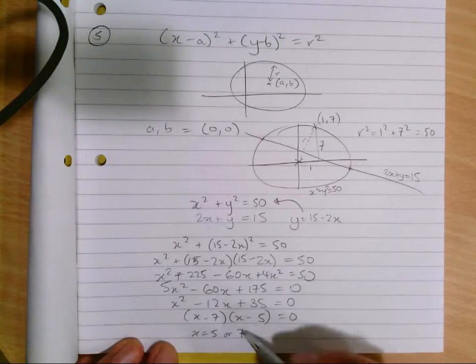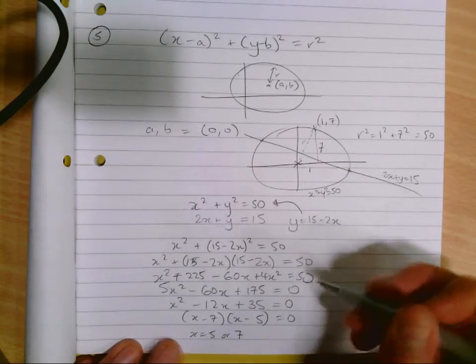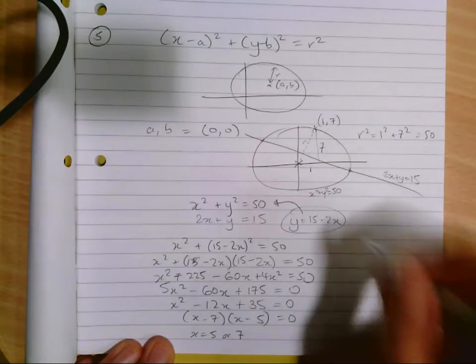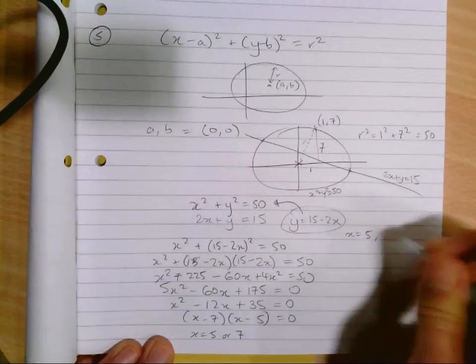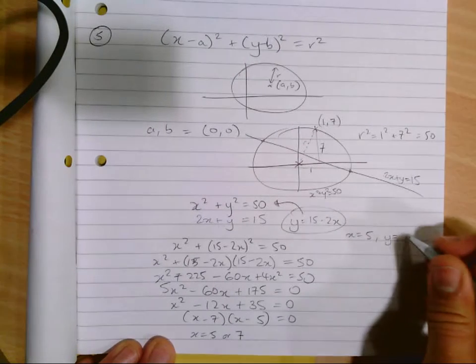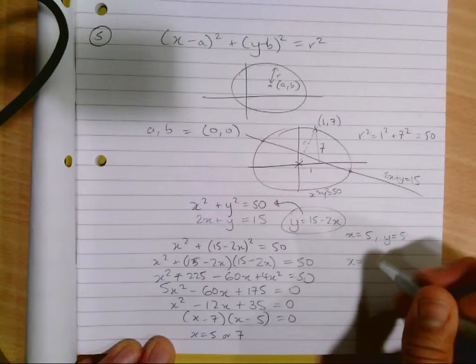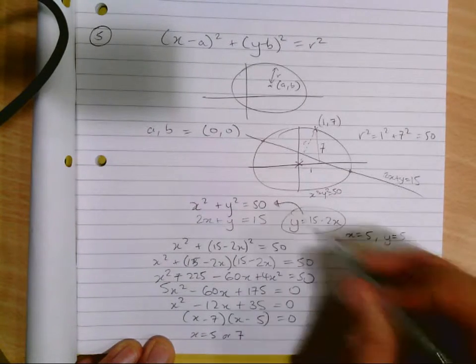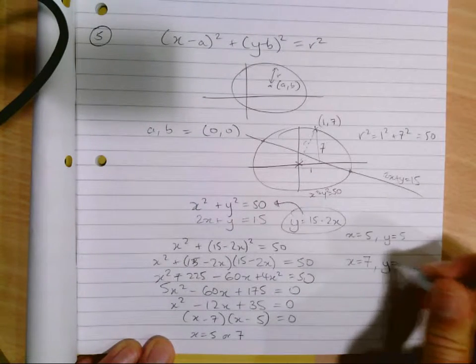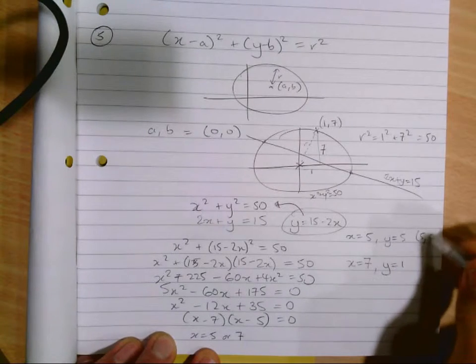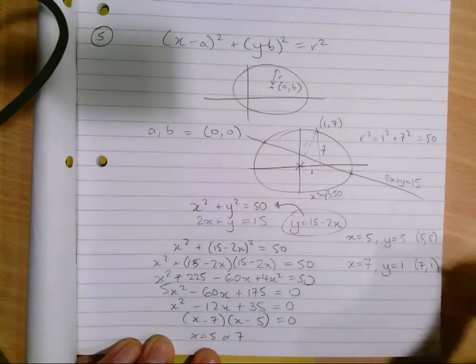We then need to plug back in to find the y values, but conveniently we already made y the subject. So we know that when x equals 5, y is 15 minus 2 lots of 5, which is also 5. And when x equals 7, y equals 15 minus 2 lots of 7, which is y equals 1. So we get the coordinates (5, 5) and (7, 1).